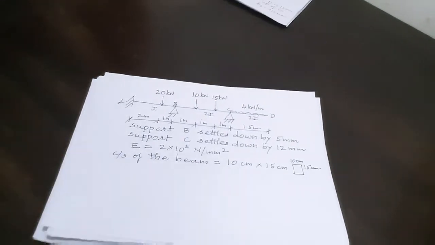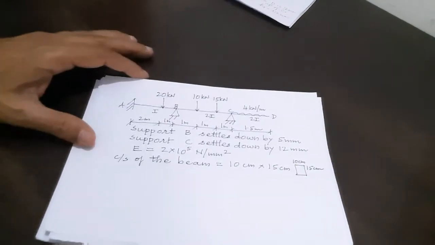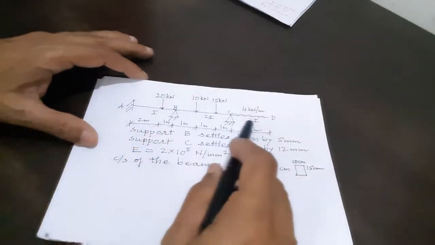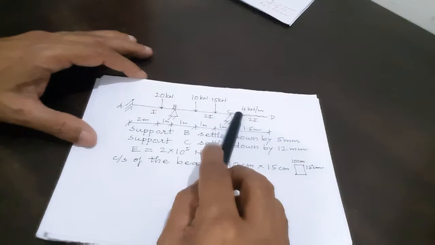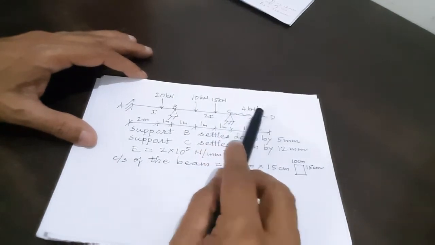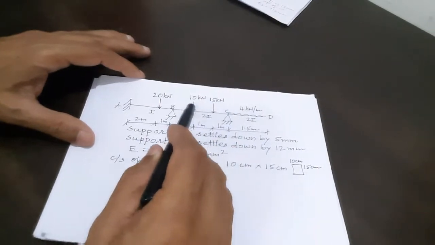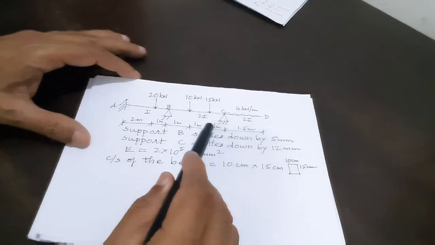Welcome students. As promised earlier, we are going to analyze a beam with three moment equation. Let us say this is a continuous beam ABCD with CD portion overhanging. CD portion is loaded with 4 kN per meter. I for CD is 2I. BC portion is having 2 point loads, 10 kN and 15 kN, acting at 1 meter from both the ends.